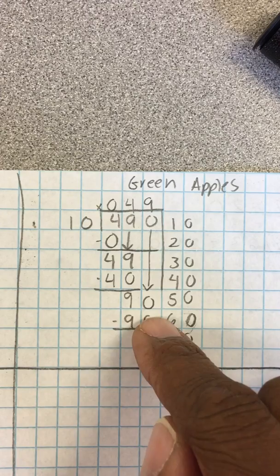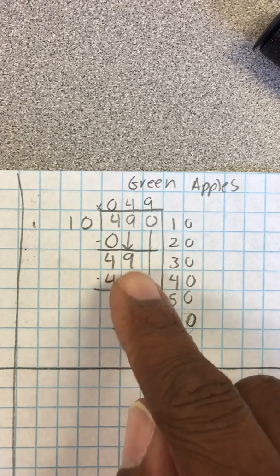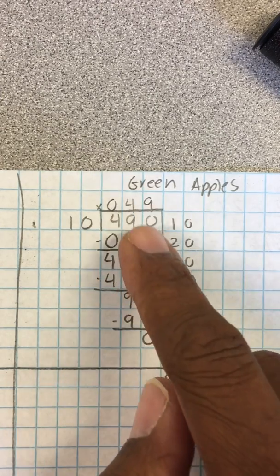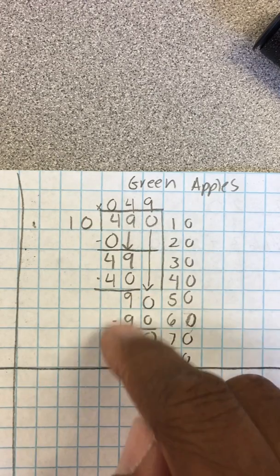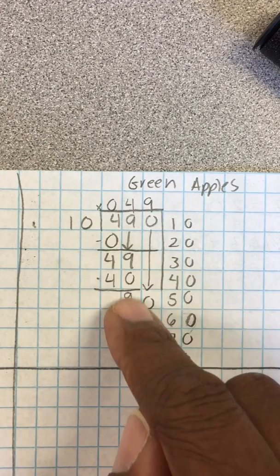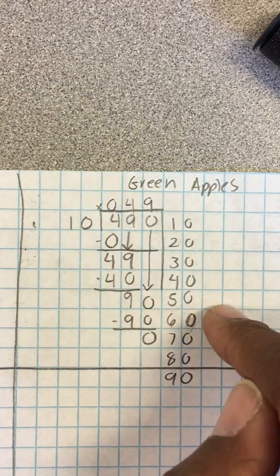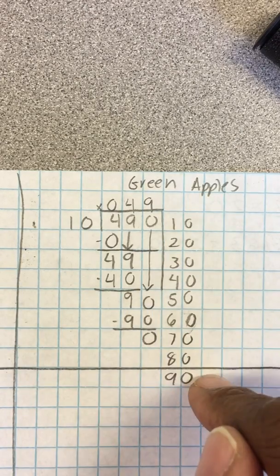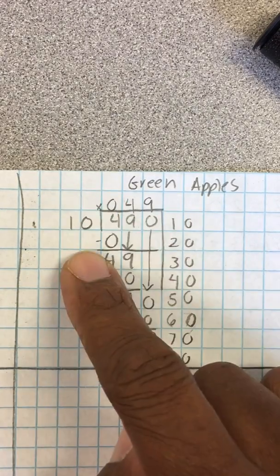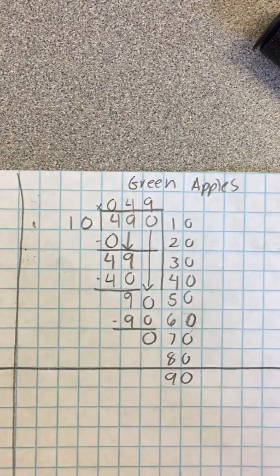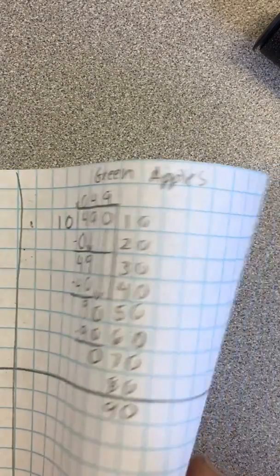If I have 49, I can make 4 groups of 10, sorry. So 4 times 10 is 40. Subtract. Bring down. If I have 90, I can make 9 groups of 10. Multiply. Subtract. And there's nothing else to bring down. So that's about 49 green apples.